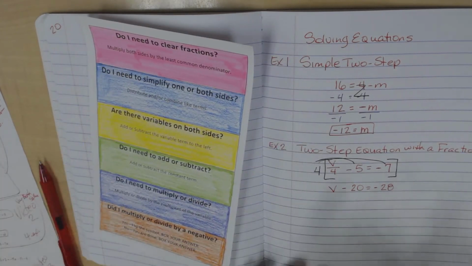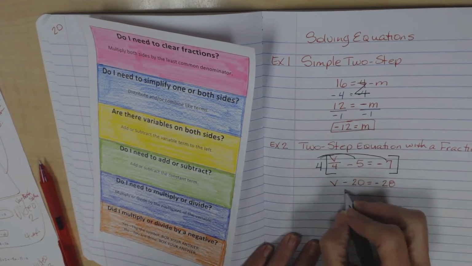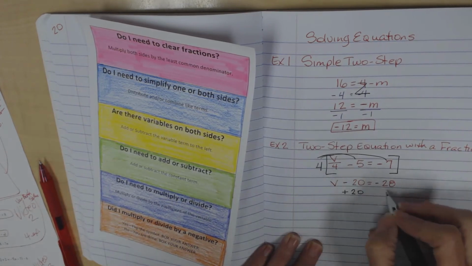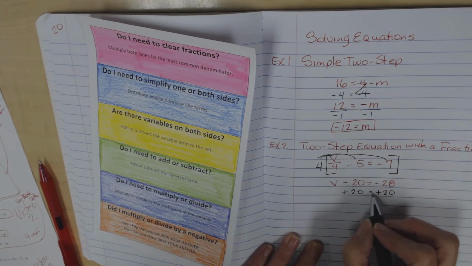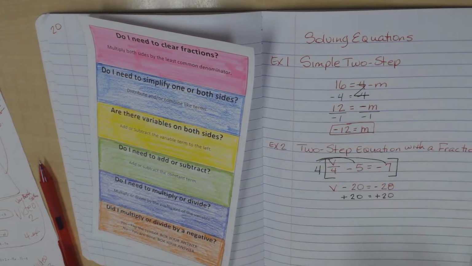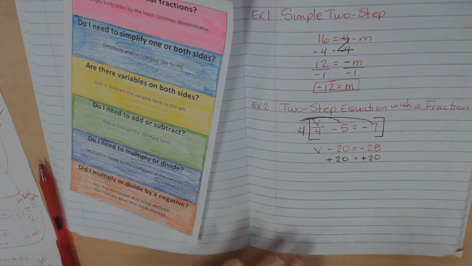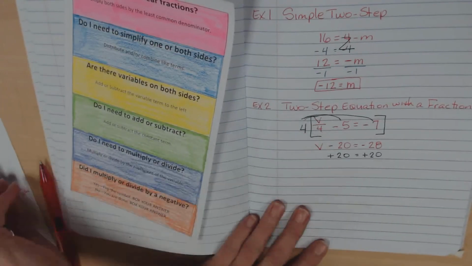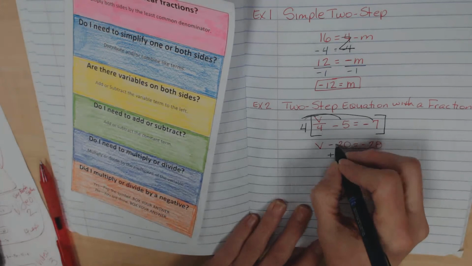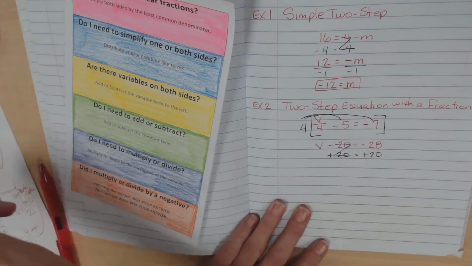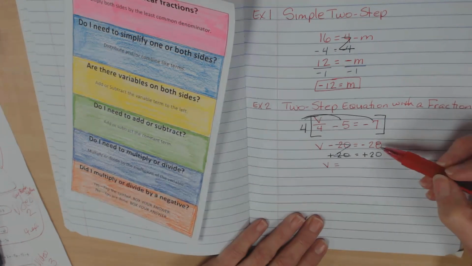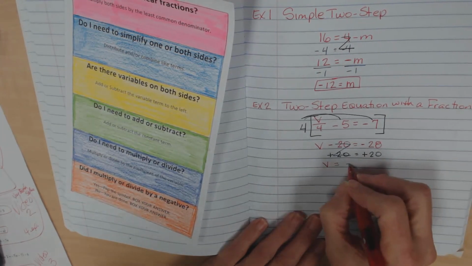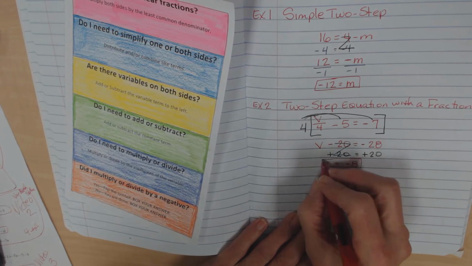that 20. Well, since this 20 is being added, the inverse operation is addition, so I'm going to add 20 to both sides, and these two numbers should equal each other to maintain our equality. And then what's going to happen is these guys are going to make a 0 pair, so they zero out, leaving v equals, and then we have negative 28 plus 20, which is negative 8.